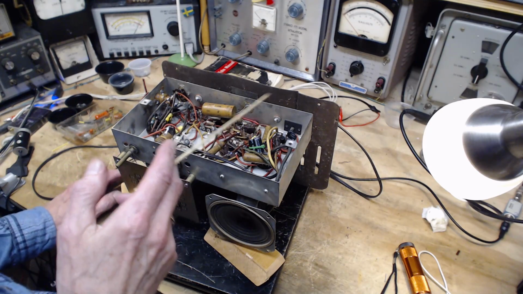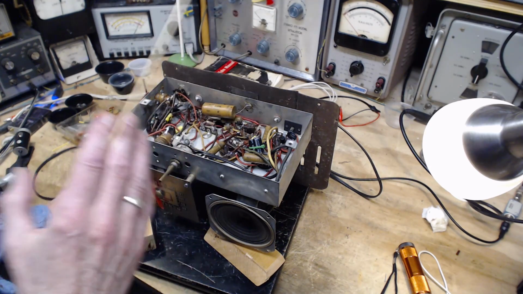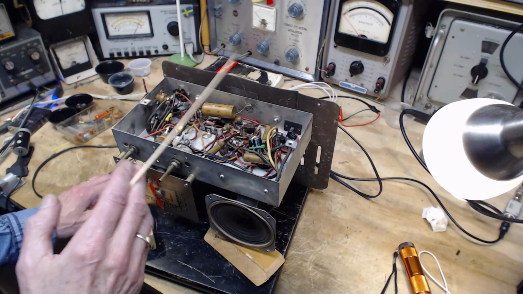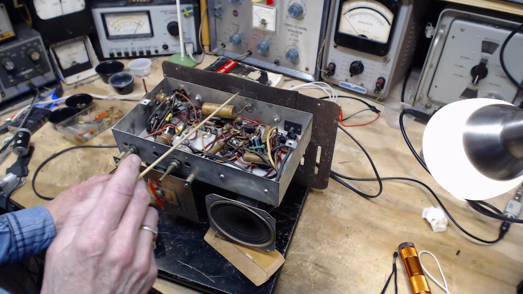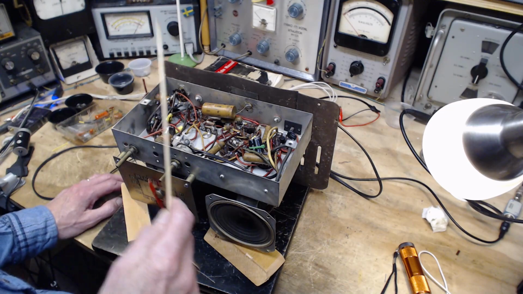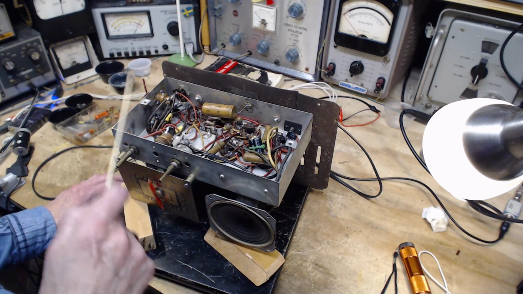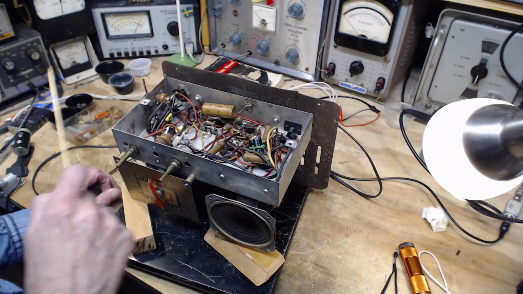What's the real purpose of the automatic volume control? To stop the radio from screaming in between stations. So if you, and I'll take that back. I got it completely backwards there. Forget what I just said.